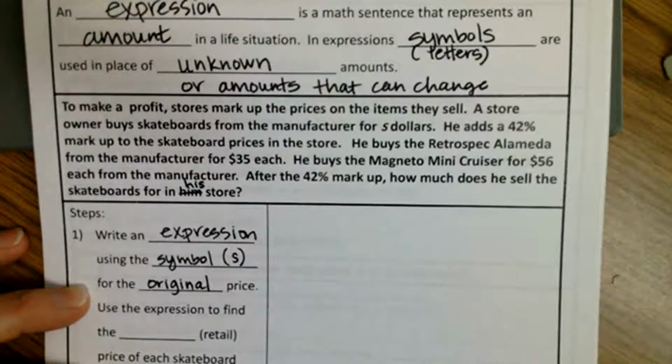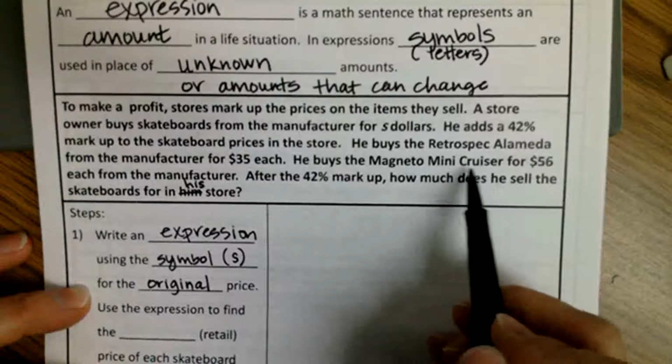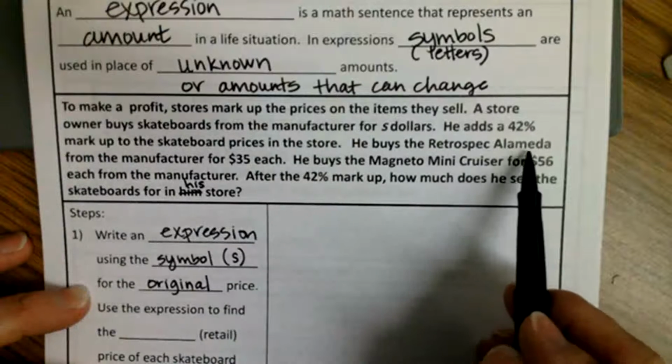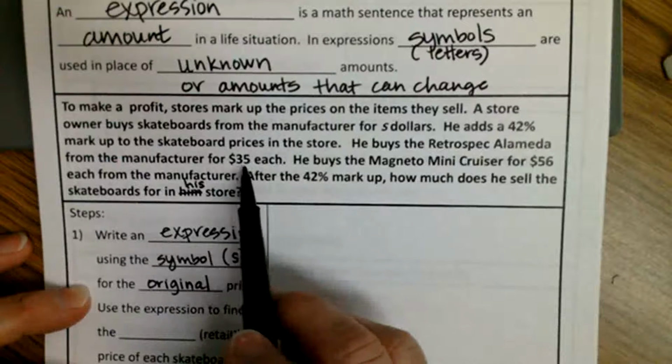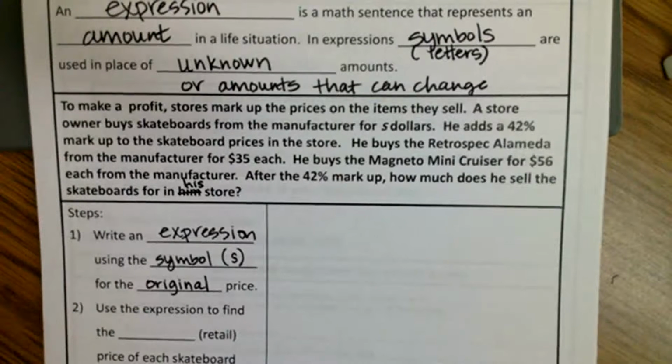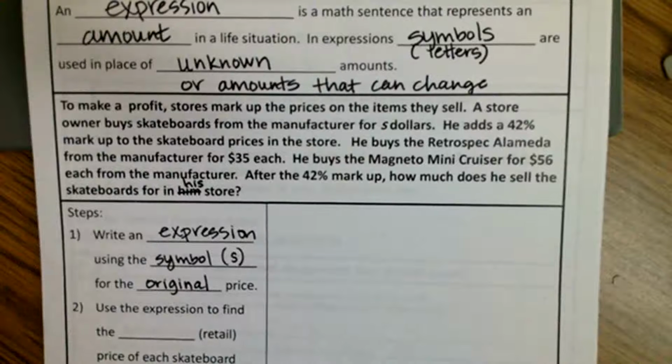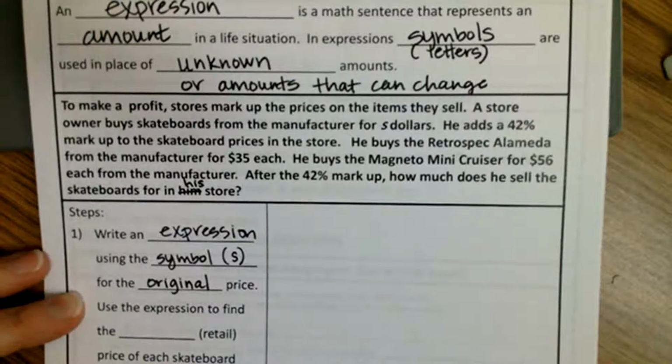The original price is the first price, which means the price he bought them from the manufacturer for. We've got two different skateboards: the Mini Cruiser that's $56, and the Retrospec Alameda, which is $35. So the S stands for the amount of money the store owner pays for each skateboard. Let's write an expression using S for the original amount.